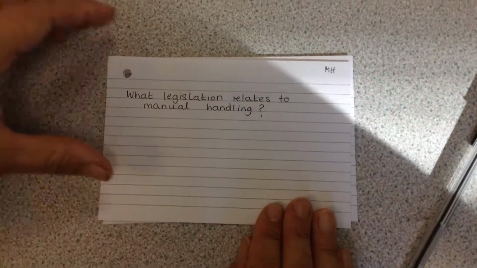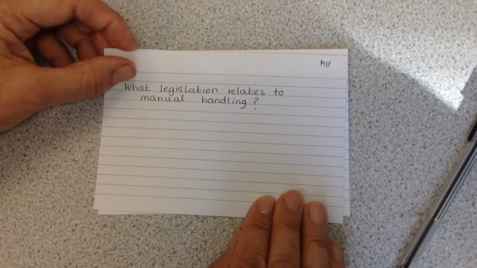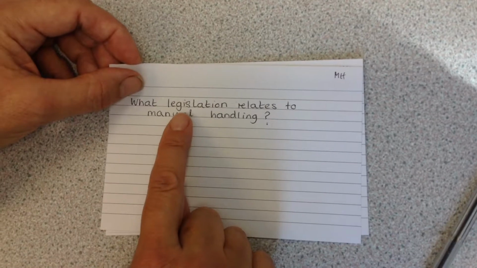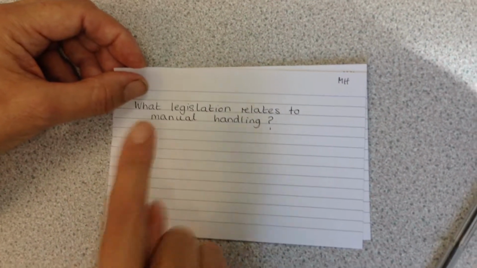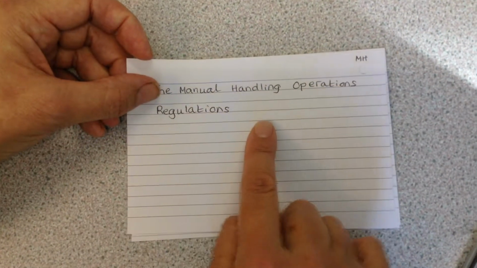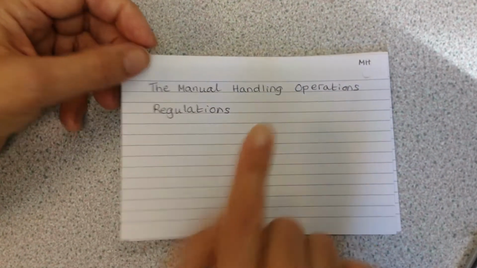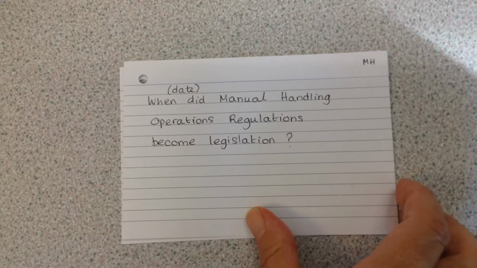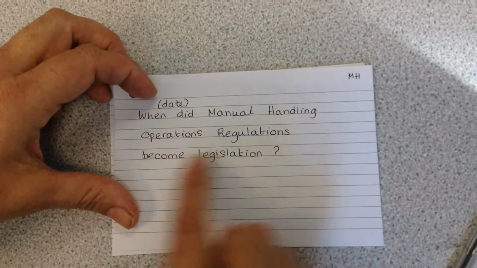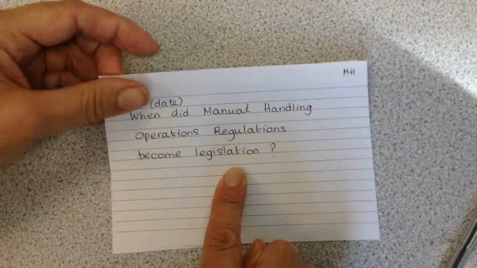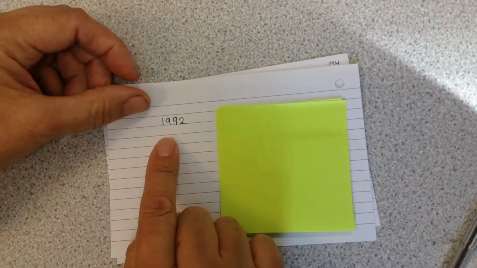Going on, we've got what legislation relates to manual handling. Notice I'm not asking the date here. I just want the law that relates to manual handling. So I've asked 1 question, I have 1 answer. Here, when, so date, did the Manual Handling Operations Regulations become legislation? Here I've got an answer, 1992.